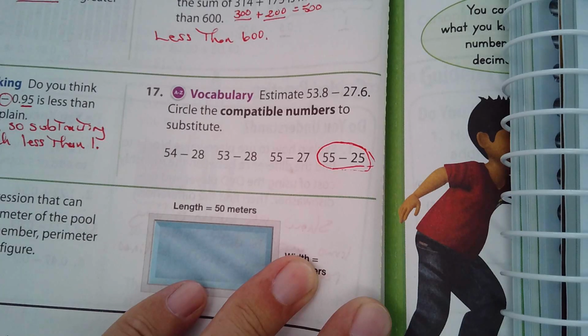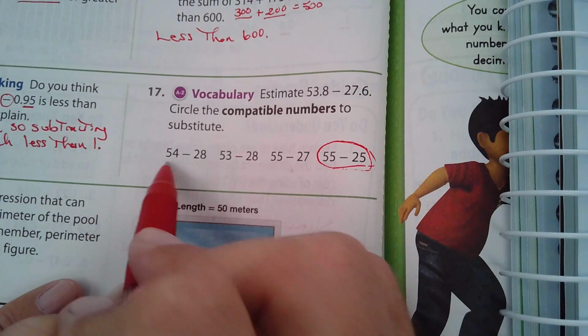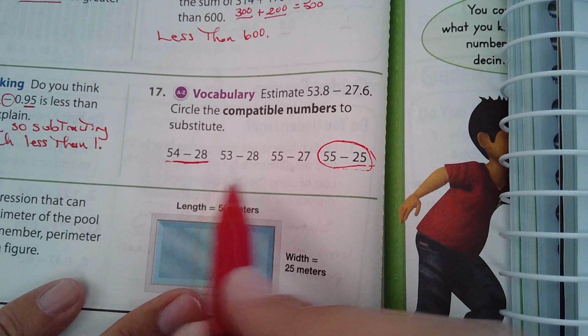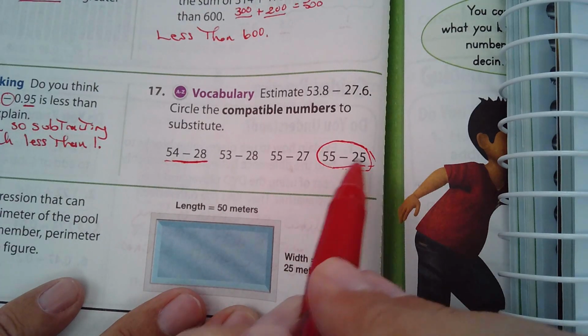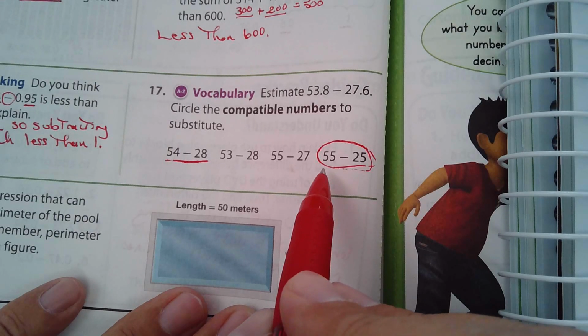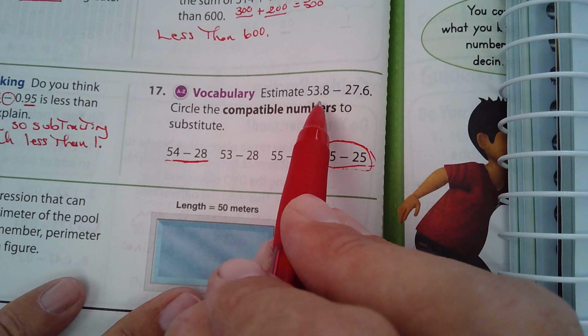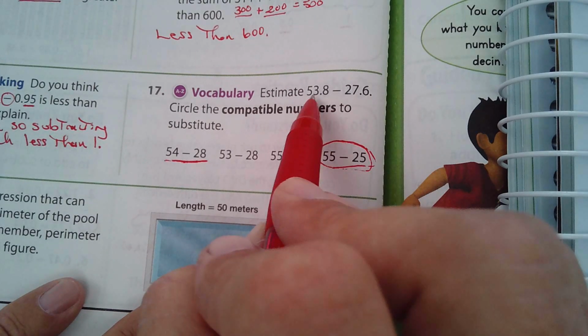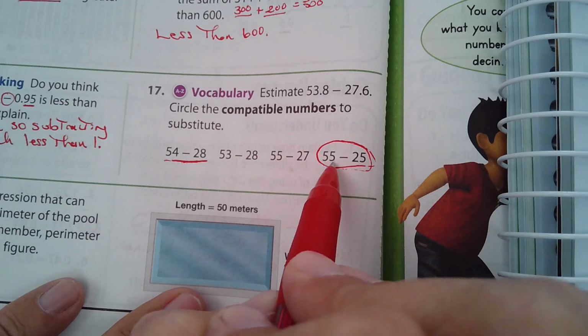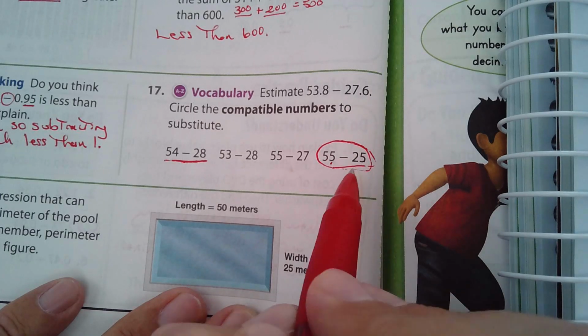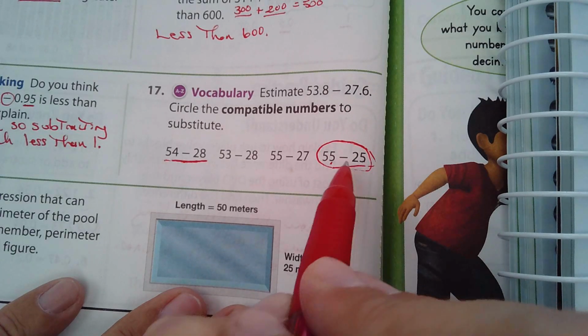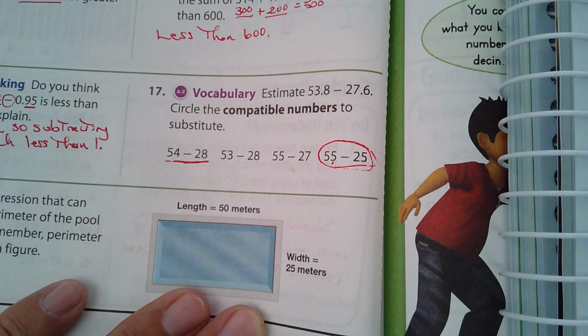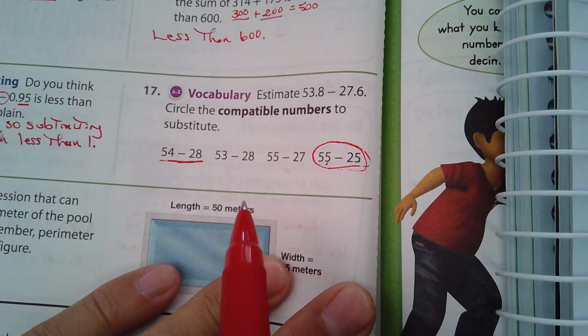Right? Well, I wouldn't say those are compatible numbers, though. But these are, because we can just go by fives. Raise your hand if you have a question. Thank you. So 53.8, I can just round that to 55, and 27.6 round that down to 25. And that's what they're doing. If you remember from a couple lessons ago, compatible numbers.